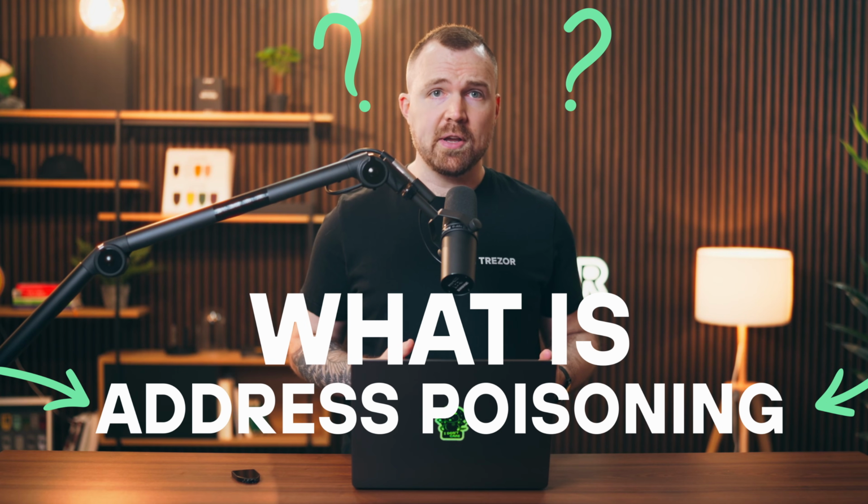What is address poisoning? In its most basic form, address poisoning is a sneaky tactic used by scammers to trick you into sending your cryptocurrency to the wrong address. Imagine this. You're sending funds to a friend or transferring them to your own account. Now, you've sent funds to this address before, so you copy it from your transaction history, paste it as your receiving address, and hit confirm. Nothing shows up. Minutes pass, then hours, then days. Your funds are gone.